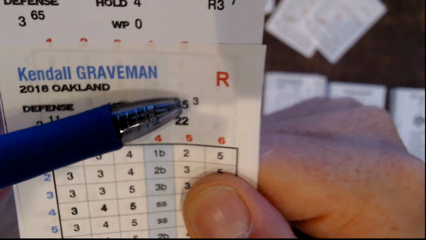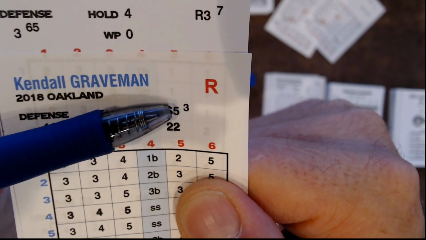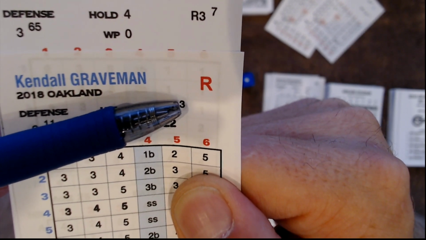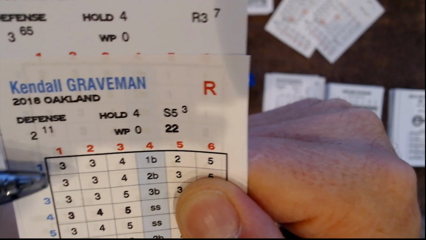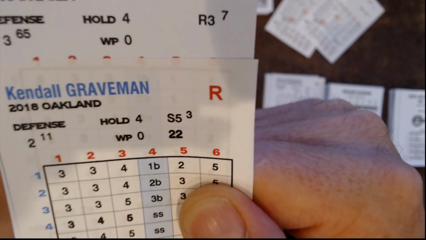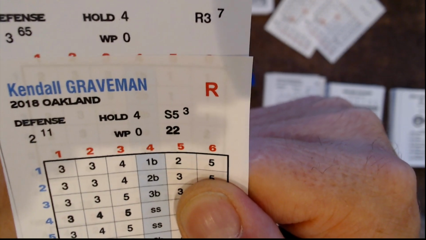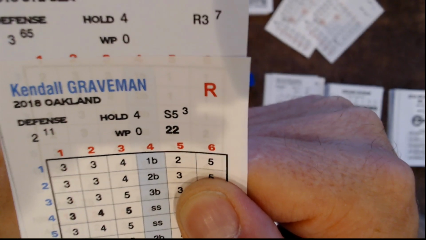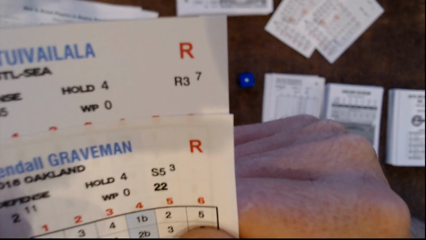Kendall Graveman, he's a starter. He can go 5 innings before he gets tired. Like I said, you can ignore this set number of 3. But if for some reason you had to bring in Kendall Graveman, if you brought him in the 3rd inning or earlier, so the 1st, the 2nd, or the 3rd inning, he actually gets an extra inning of relief.